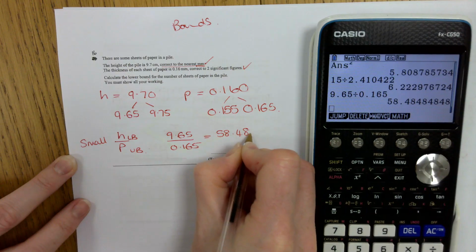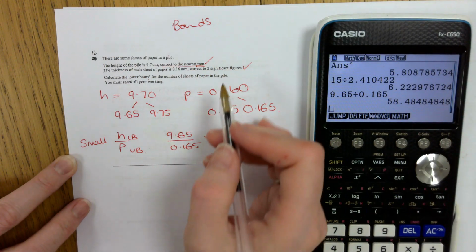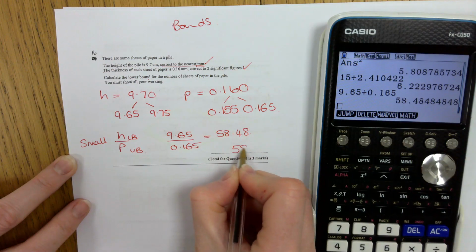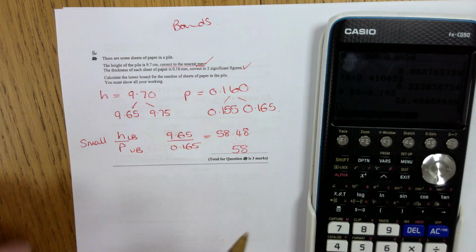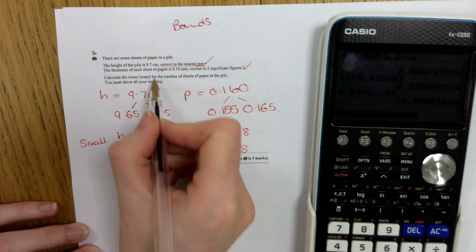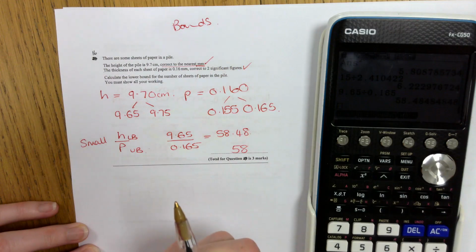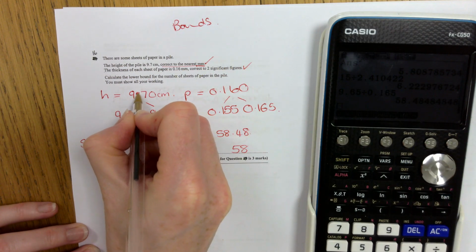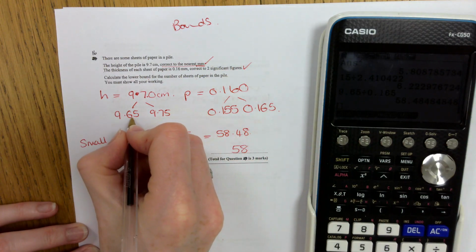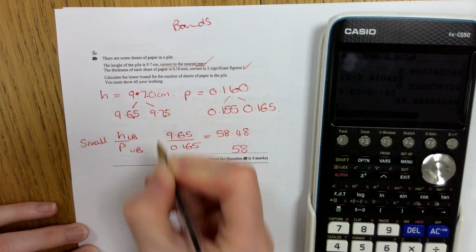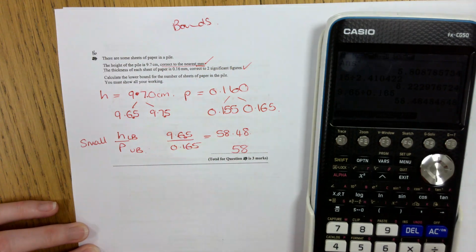58.48. Lower bound of the number of sheets, well, number of sheets is going to be 58. Apart from that, doesn't make any sense. Sorry everybody. This is in centimetres, I should have put it in millimetres, shouldn't I? That should be 97, and that should be 96.5. Apologies. Let's now do that again.